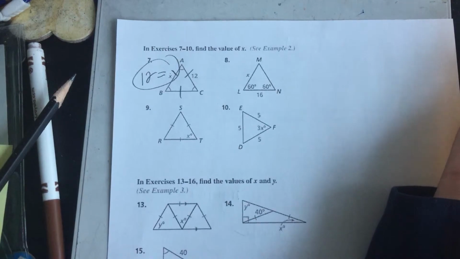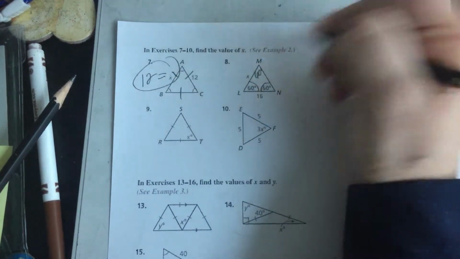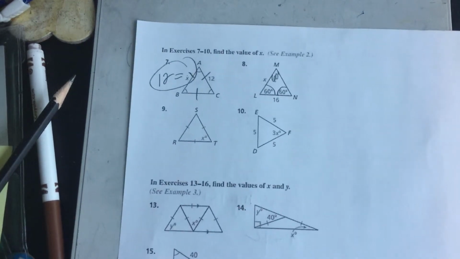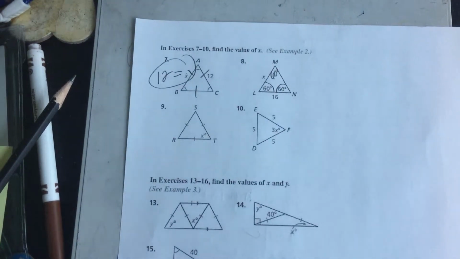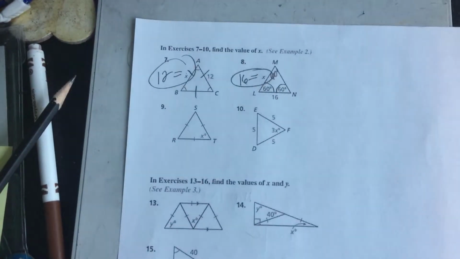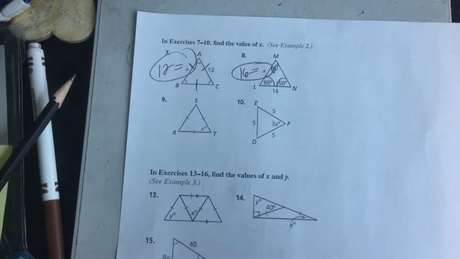Number 8, what is x? This is 2 60-degree angles here. This next one would be 60. That is what would be left from 180. So that means it's equiangular, which means then that the sides are all the same and x is 16. All about this equilateral, equiangular triangle.